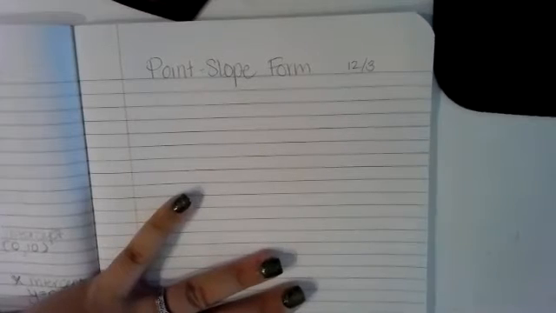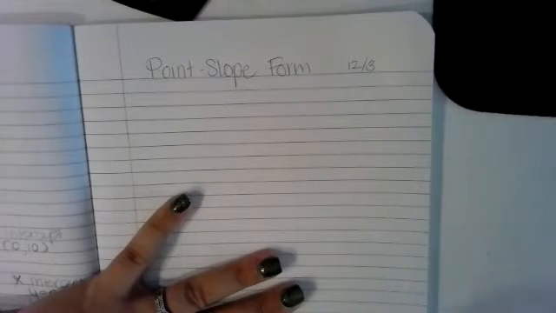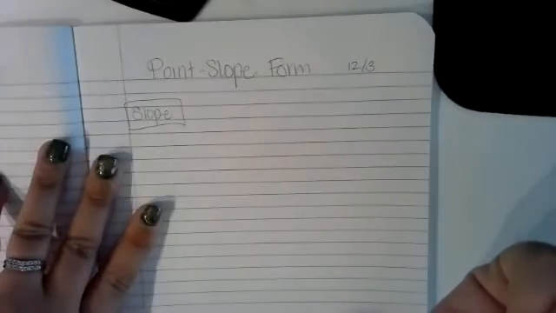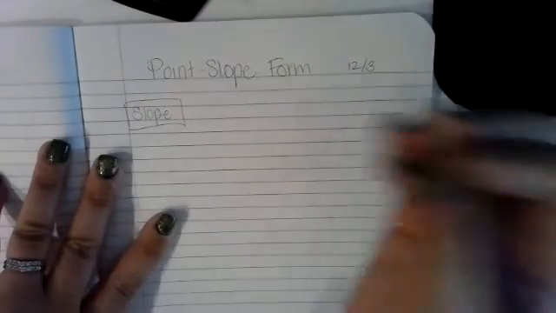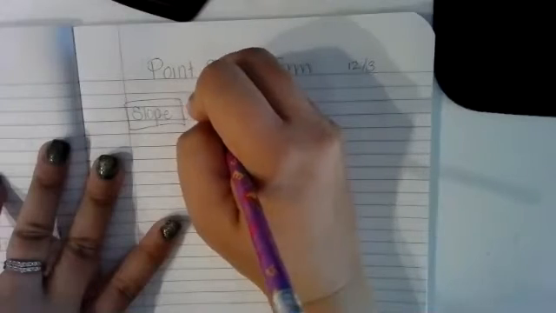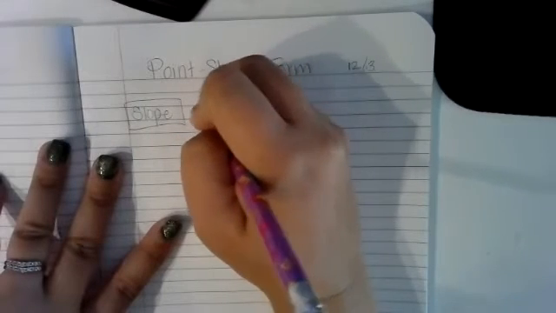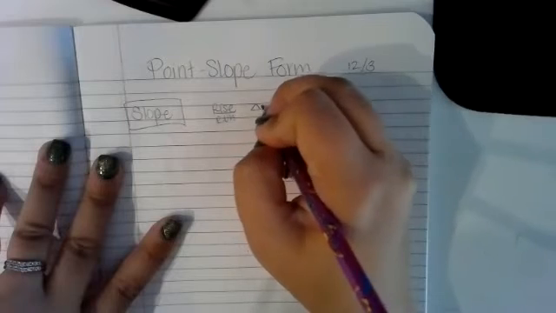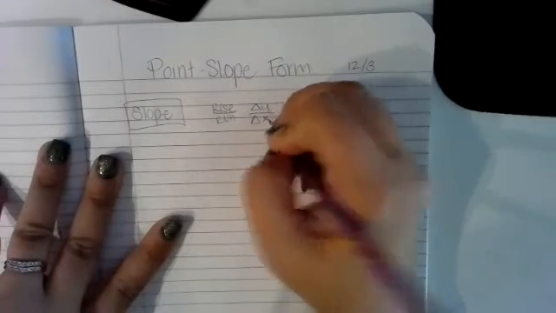Before we get started with point slope form, I want to review all the things that we've already learned so far in this unit. So the first thing is slope. And slope is represented as rise over run. It is represented as delta y over delta x.